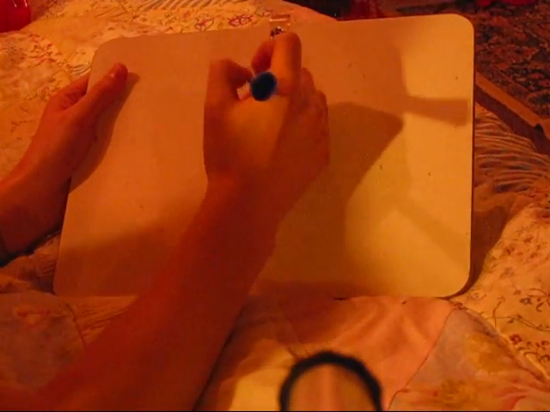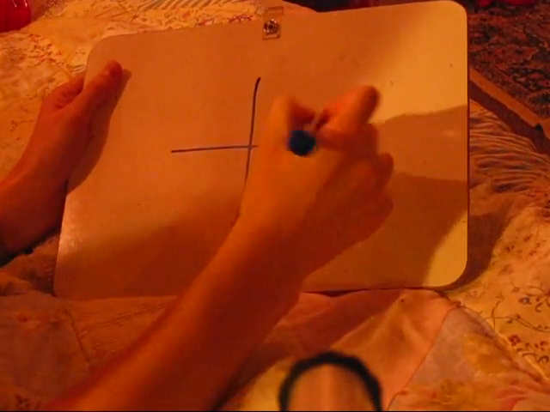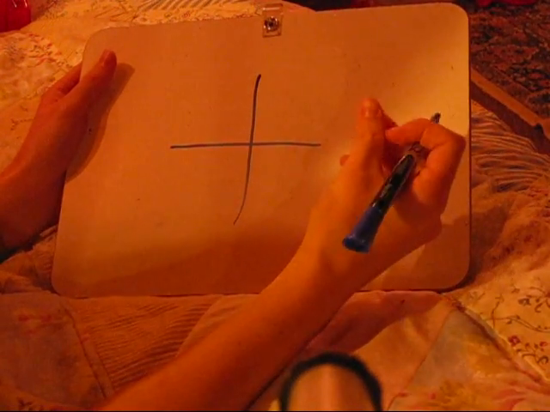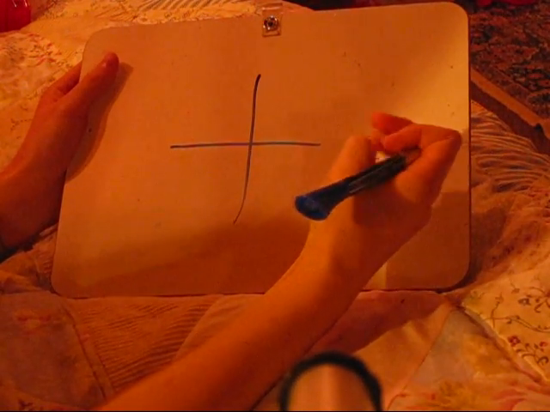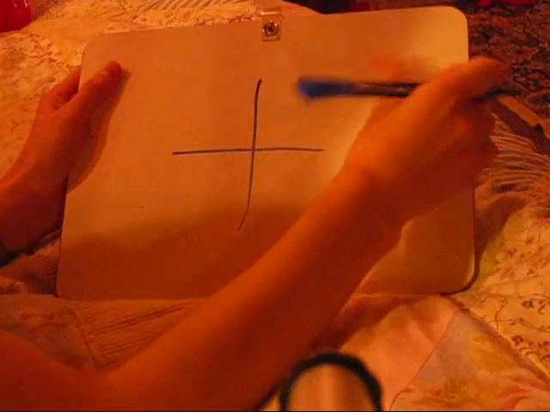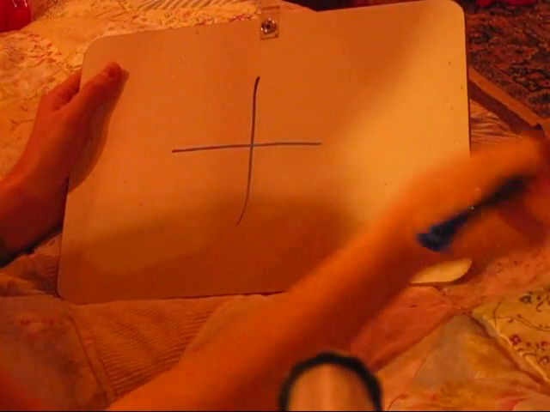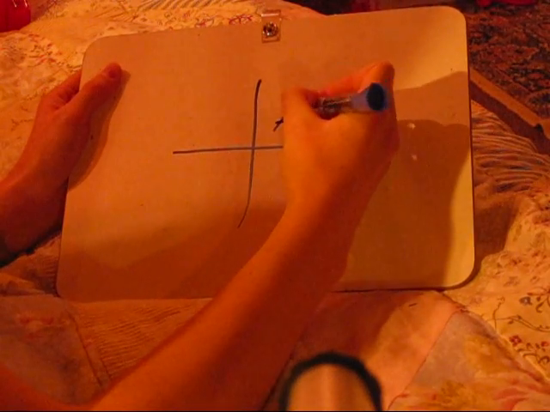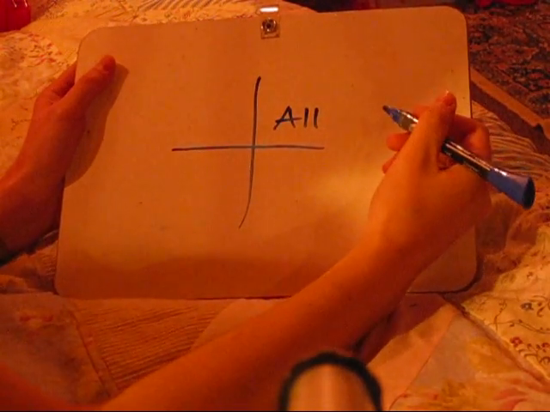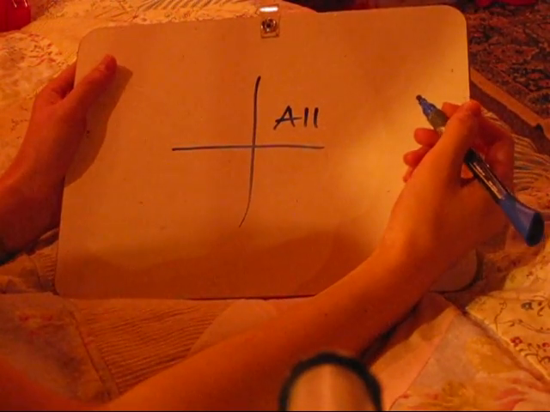Another thing is, each quadrant has its trig functions that are either positive or negative. And I will show you the quadrants and what trig functions are positive in each one. Now, every single trig function is positive in the first quadrant. So that's pretty easy to remember.